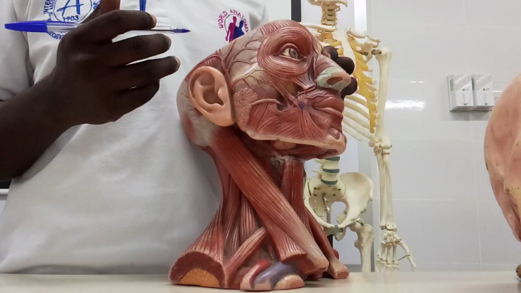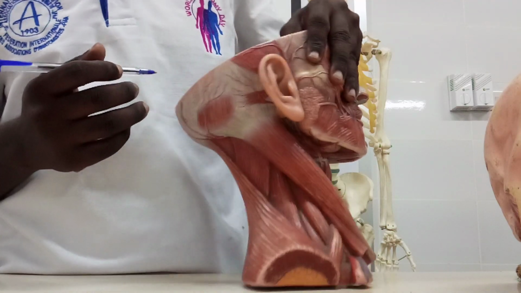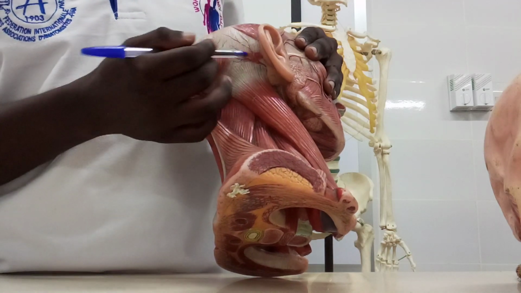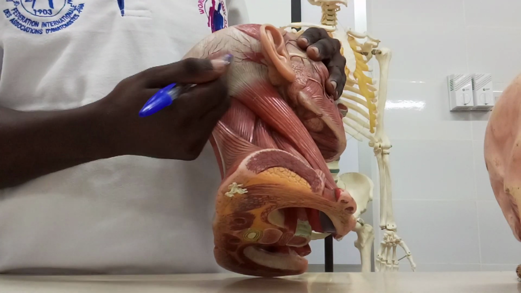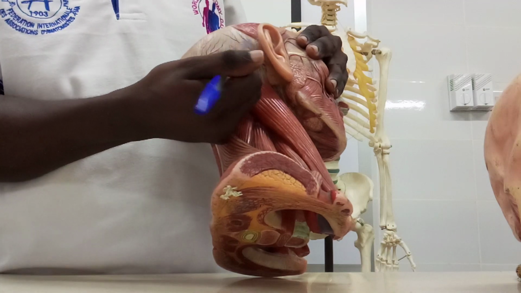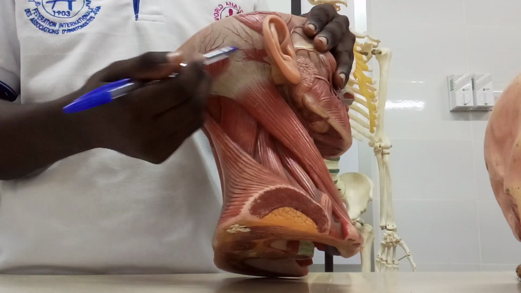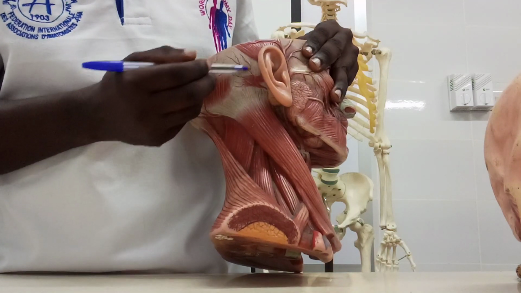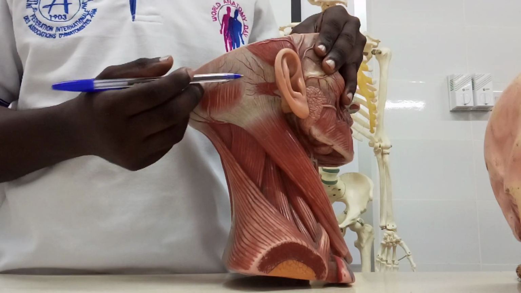Then apart from this, we are also going to have the posterior auricular artery. Yes, this is the posterior auricular artery, also giving some branches to supply the skin in the area behind the ear. Actually posterior superior, yes, it's a bit superior to the ear. So that's what we are going to find.